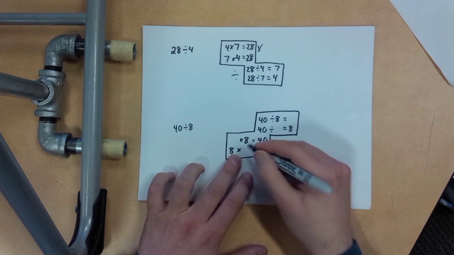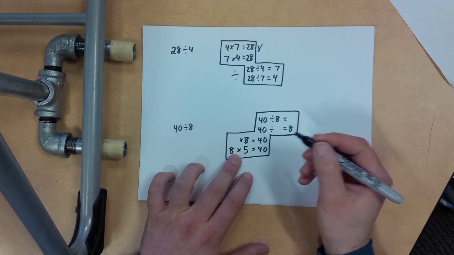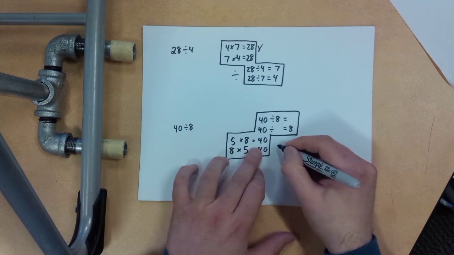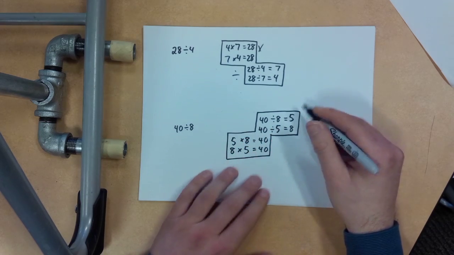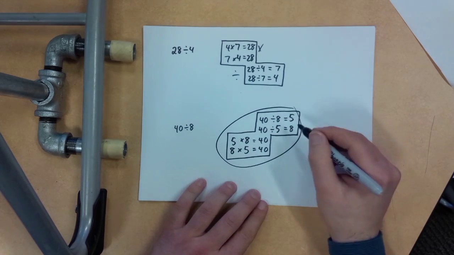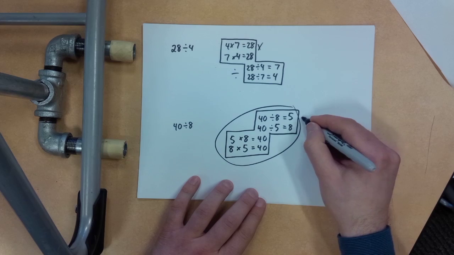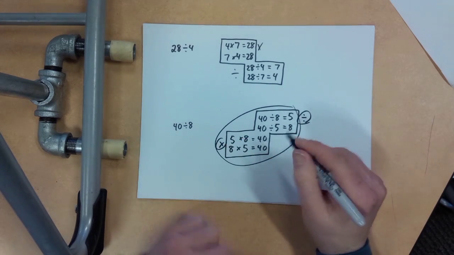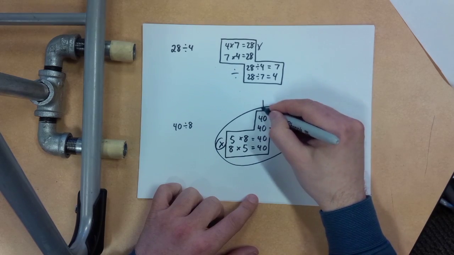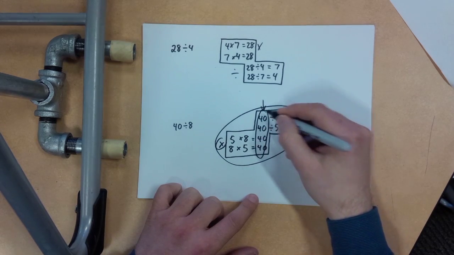So 8 times what gives me 40? I know by now that that's 5, so that means 5 times 8 is 40. That means 40 divided by 5 is 8, and 40 divided by 8 is 5. So again, we built a whole family of 4 related statements. This time, the division ones are up top and the multiplication ones are down below. Doesn't matter. What I tried to do, again, was connect it so that all these numbers are the same.